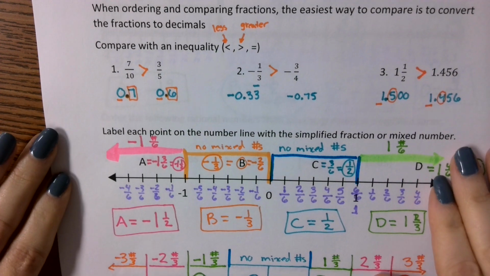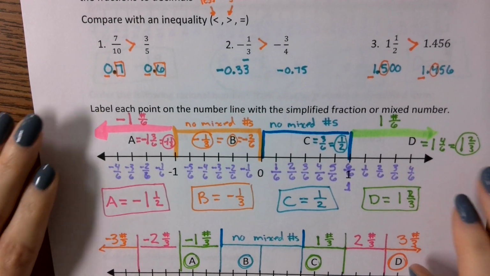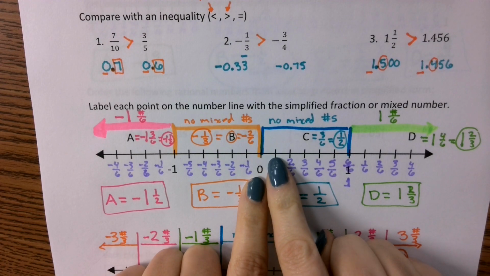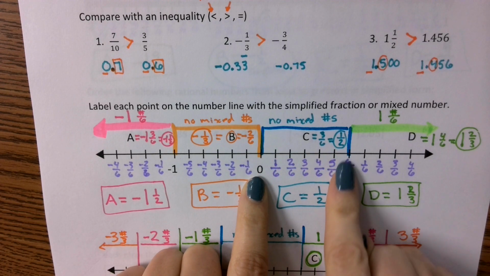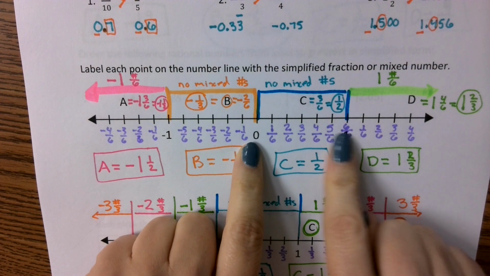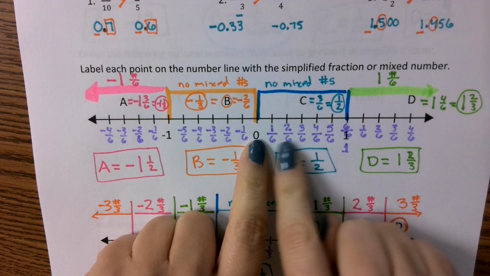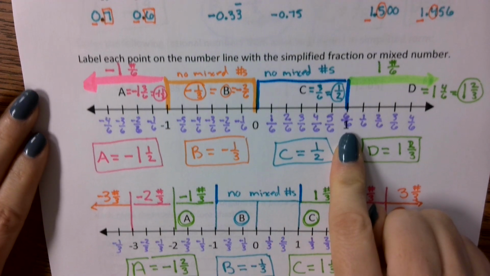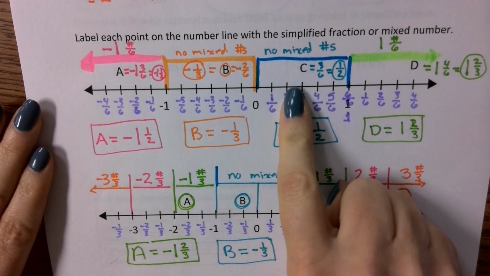So remember when we talked about fractional values on the number line, we said the first thing that you need to do is you start at 0 and you count how many jumps it takes you to get to the 1. How many jumps it takes to get to the 1. So in this situation, it took us 6 jumps to get to it. The number of jumps represents your denominator. So here it was, 6 jumps.